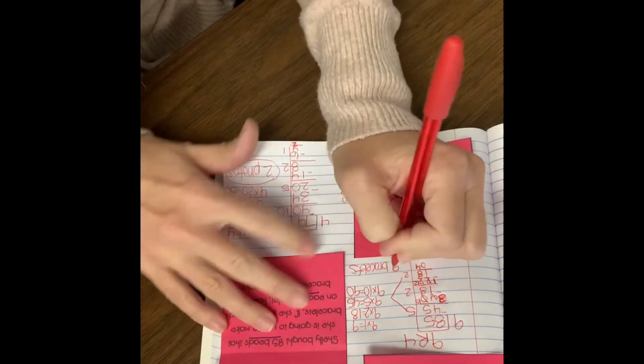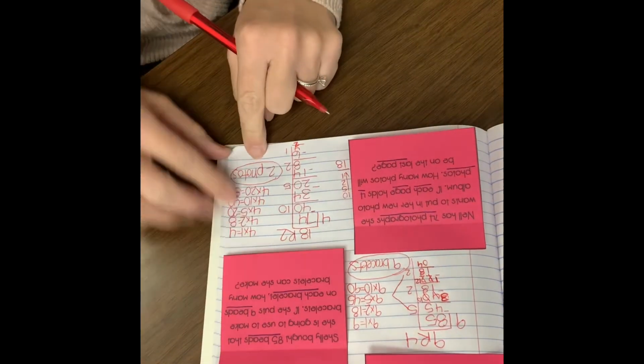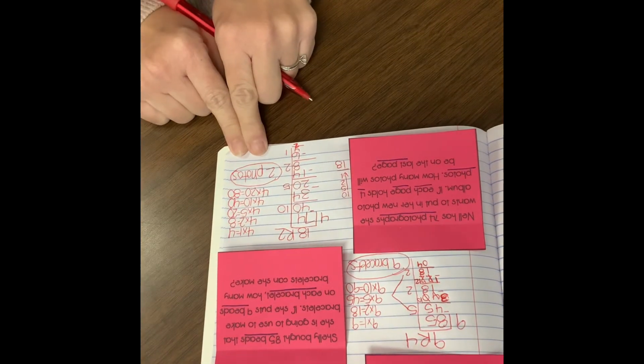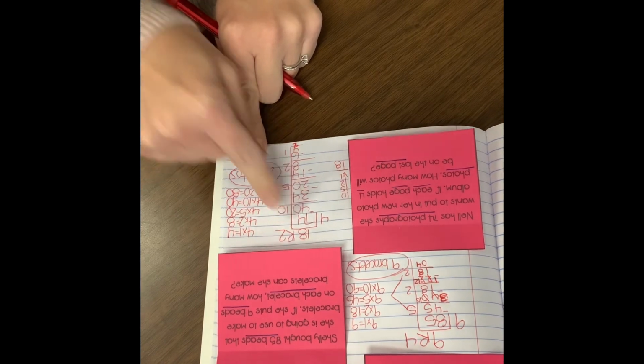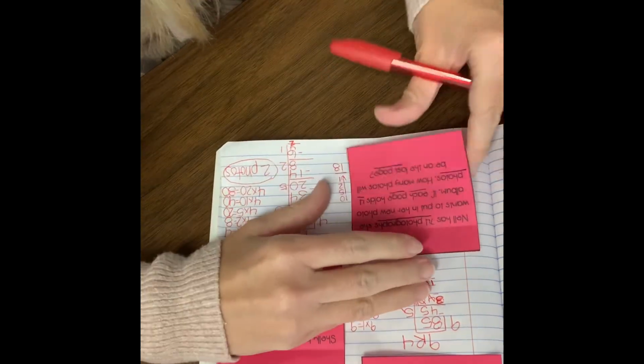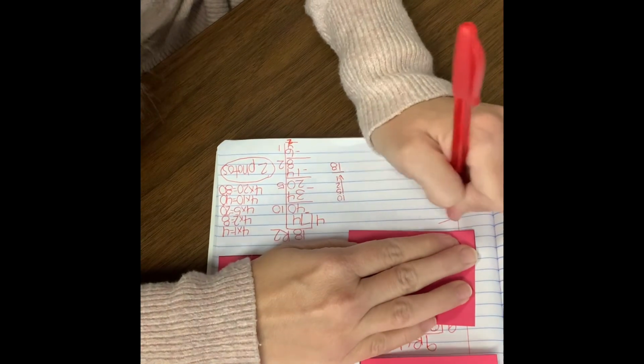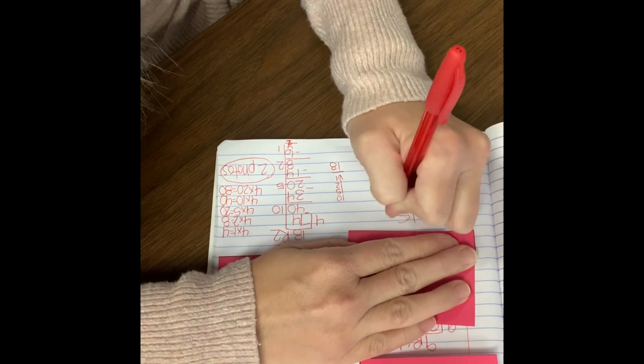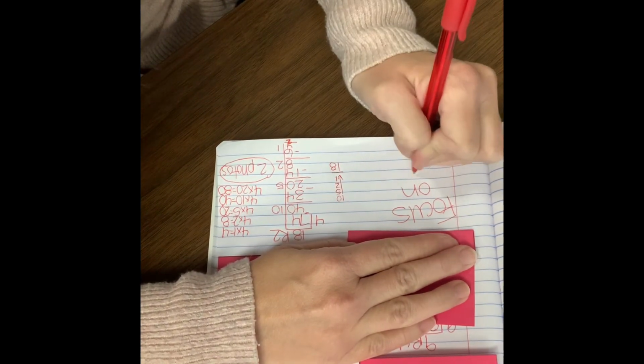Circle it. Go back up here and circle 9 bracelets. What did we do with this? The remainder was the answer. So lift this up and write focus on it. We used the remainder. It was the answer.